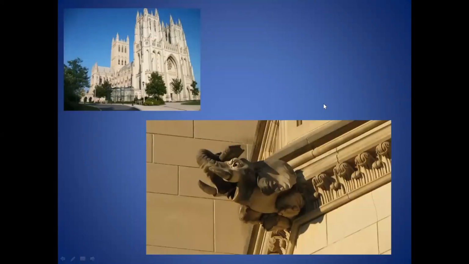And connecting to the United States, I can't say that I've seen a lot of elephants on churches in the US, but here's one at the National Cathedral, another gargoyle. It should probably come as no surprise to you that this gargoyle is in the nation's capital, and that elsewhere, although I don't have a photo of it, elsewhere on the cathedral is an image of a donkey. So there's a bipartisan approach there, at least on the National Cathedral's exterior.